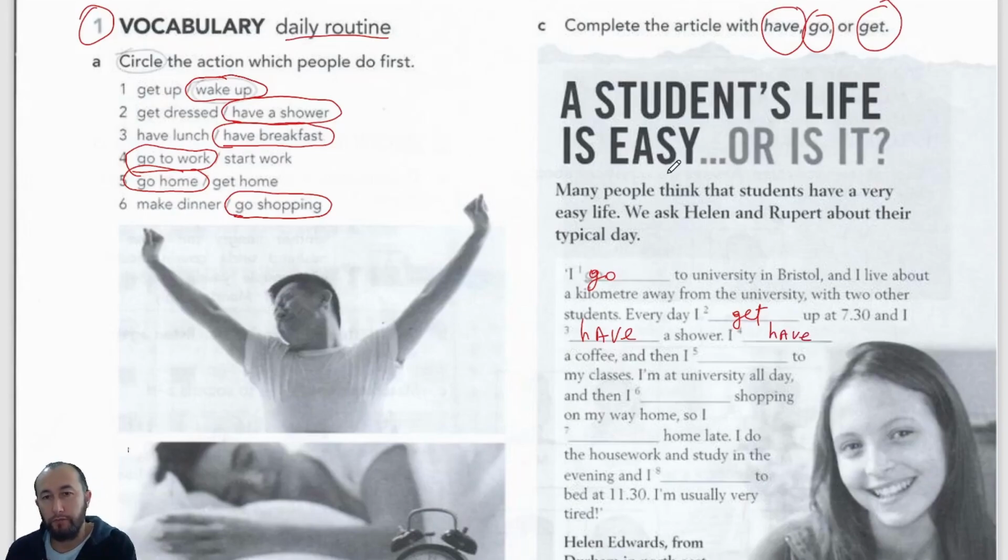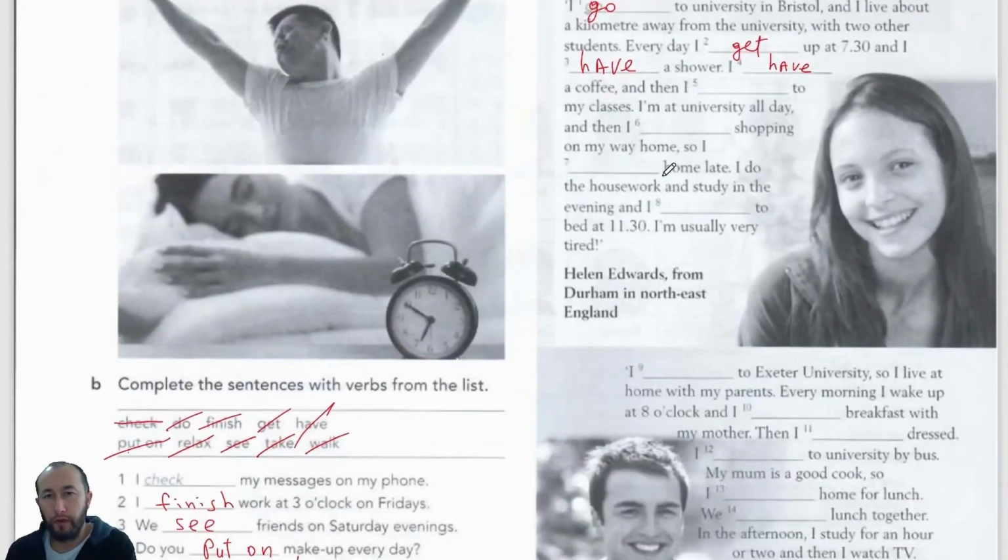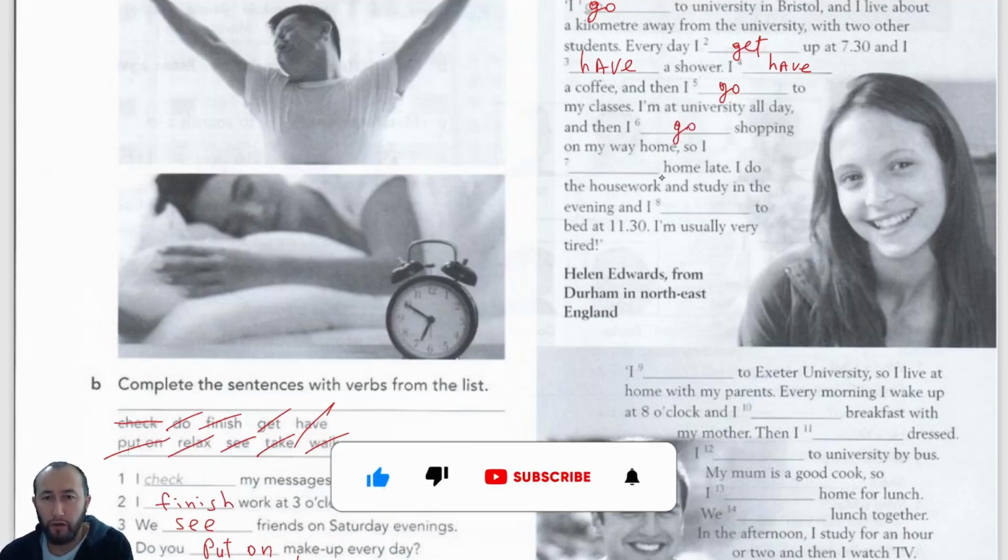So let's scroll down a bit. There you go. So I have a coffee, and then I go to my classes. I go to my classes, I'm at university all day, and then I go shopping on my way home. It will be go shopping, yeah? So I get home late. I mean, like I come home late.